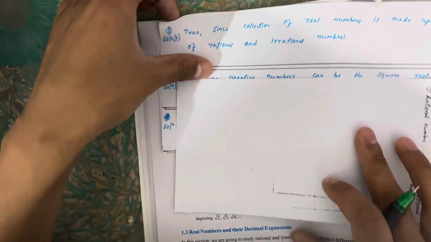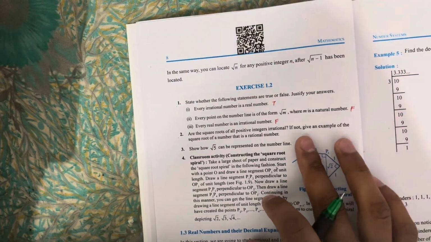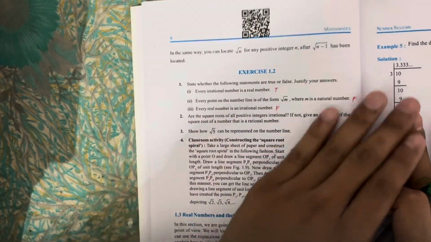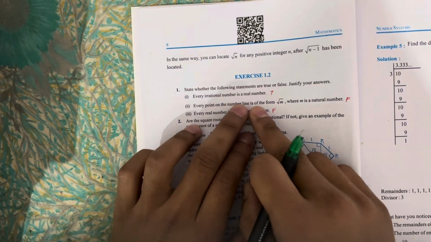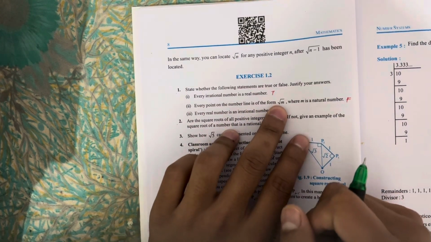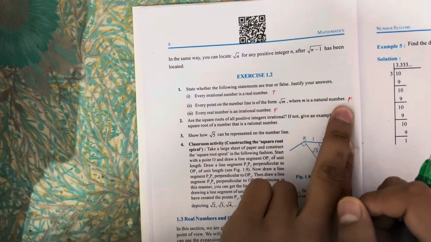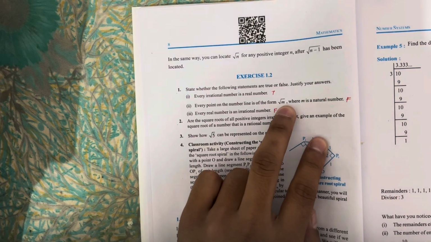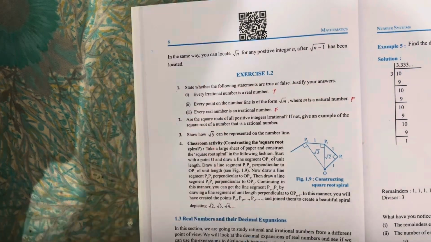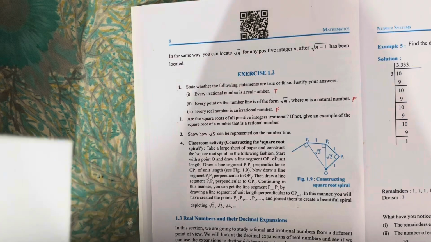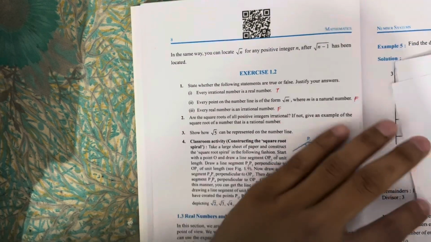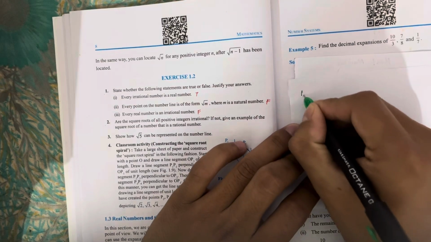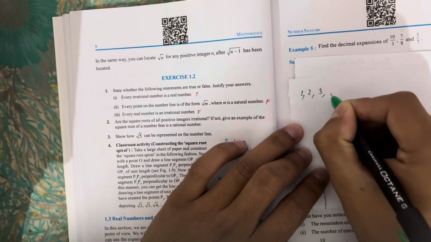Now let's go to the second one. What does the statement say? Every point on the number line is of the form root m, where m is a natural number. We already know natural numbers start counting from 1, 2, 3, and so on.